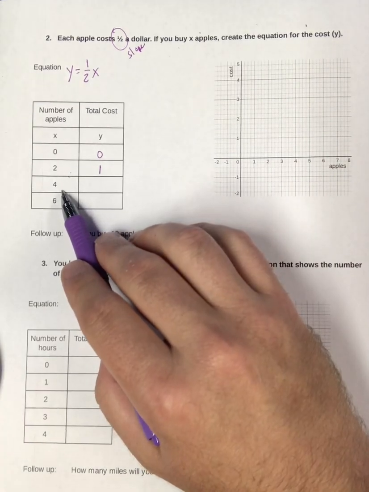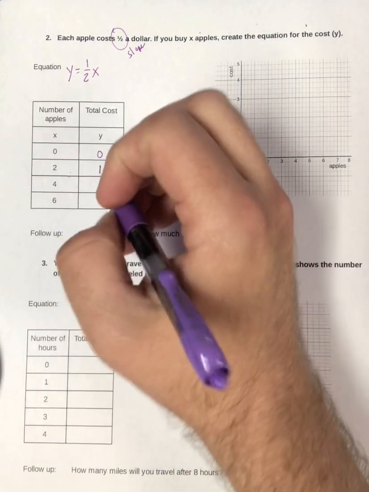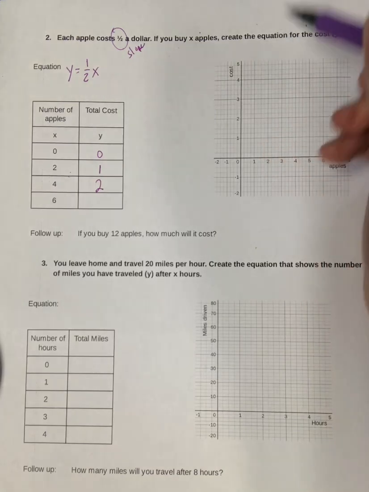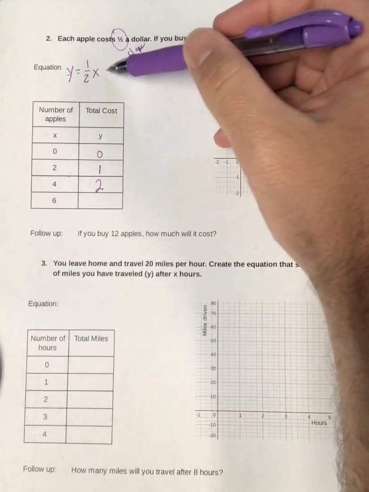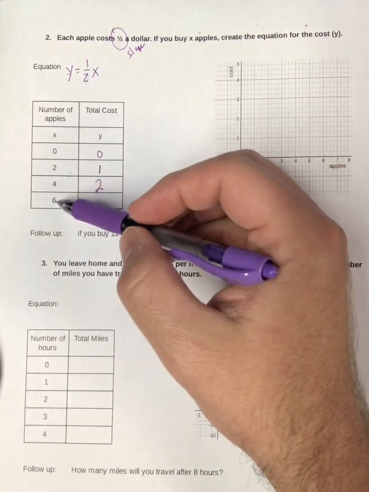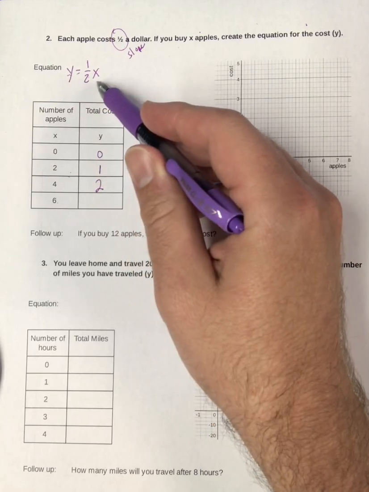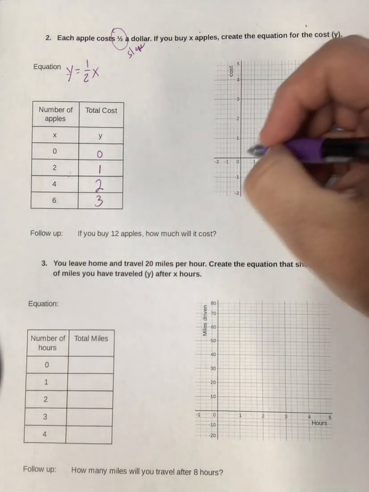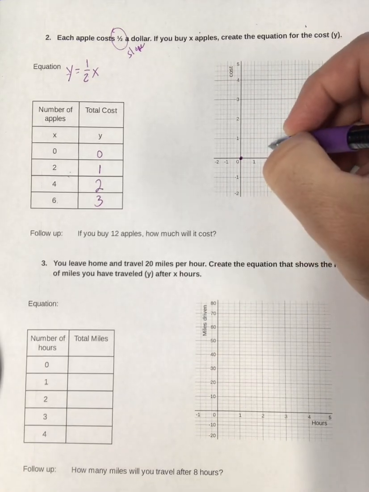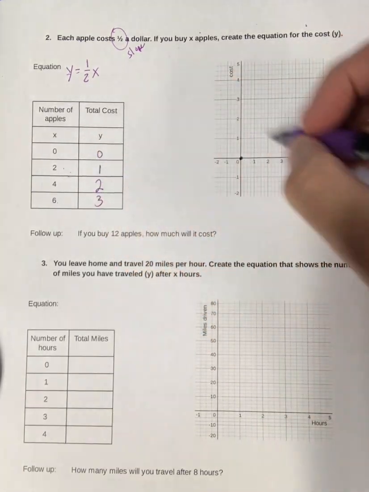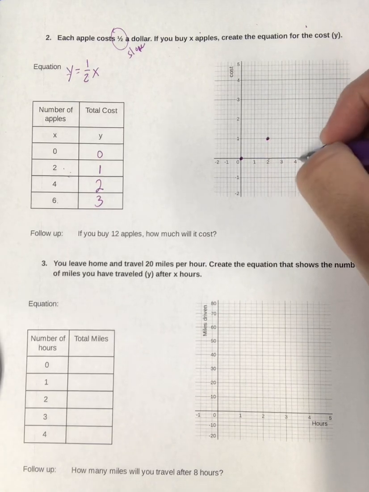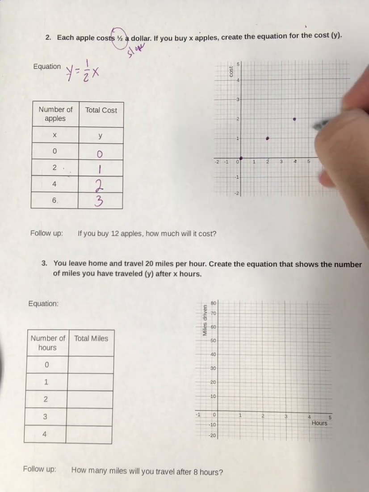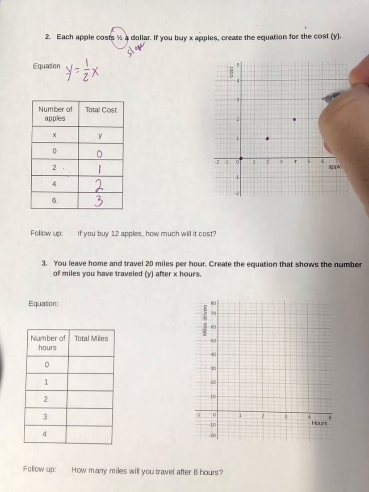Number 4, if you buy 4 apples, each of which are 50 cents, that would be $2 in total. We also could get this by doing y equals 1/2 times 4. 1/2 times 6, half of 6 is 3, which fits the pattern there. So 0, 0, then 2, 1, 4, 2, and 6, 3.